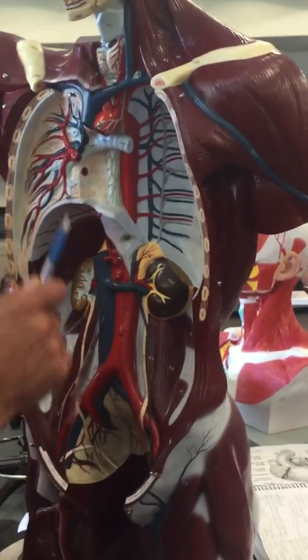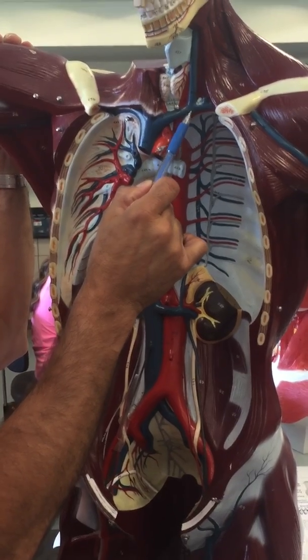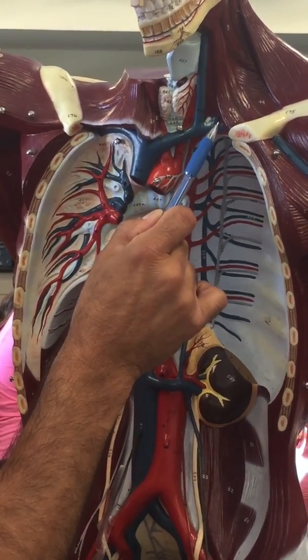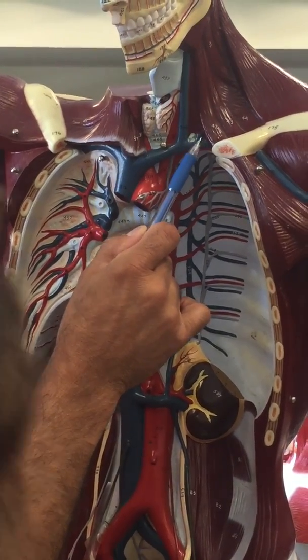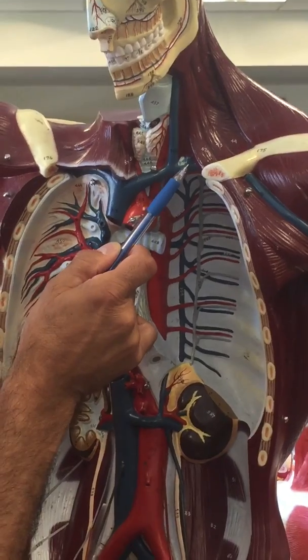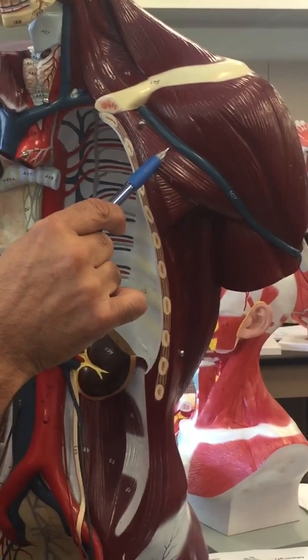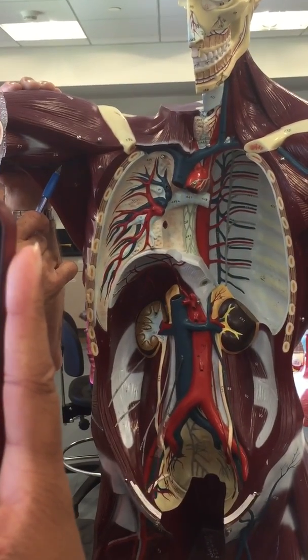While we're still looking at this, you have your subclavian vein, jugular vein, vertebral vein. Cephalic vein, armpit, axillary vein.